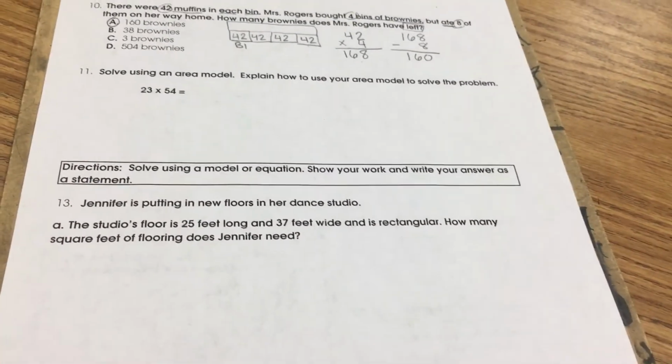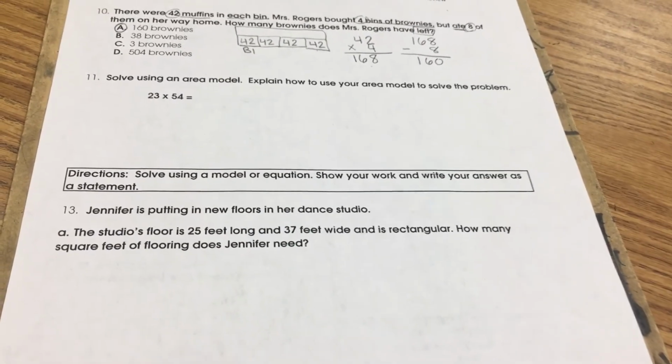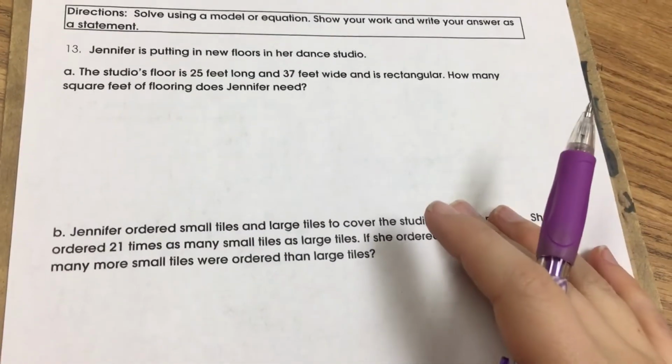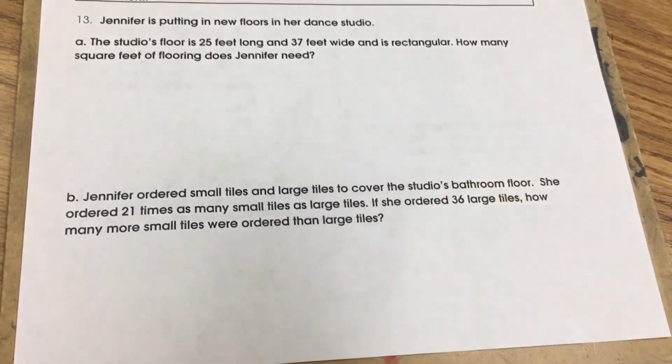Alright, number 11 we're going to do together, and then 13 A and B we're going to do together as well.